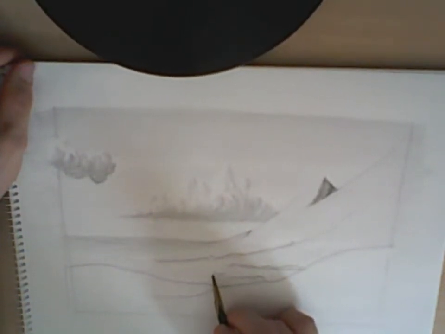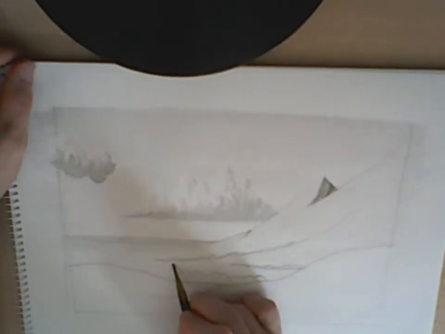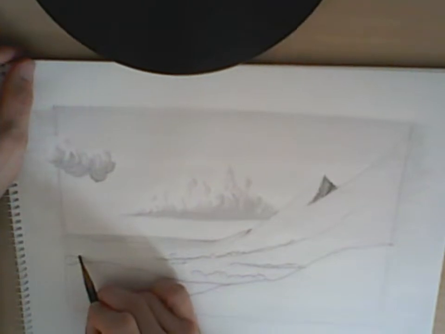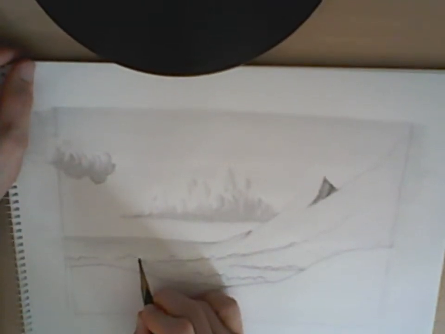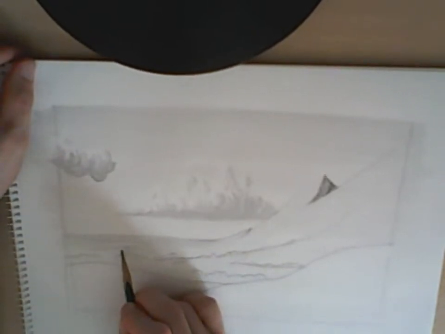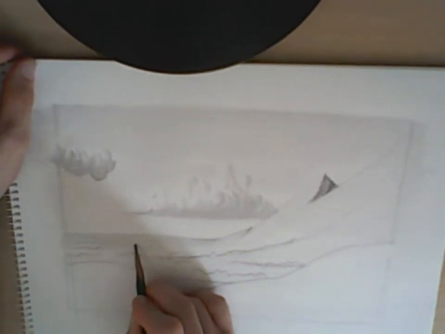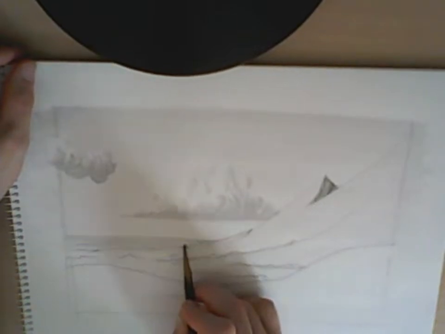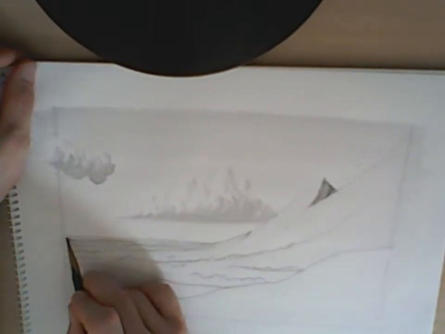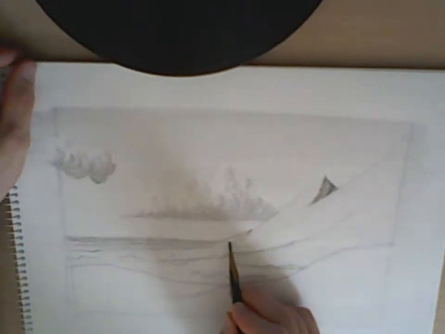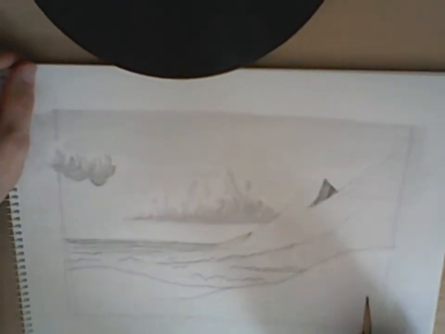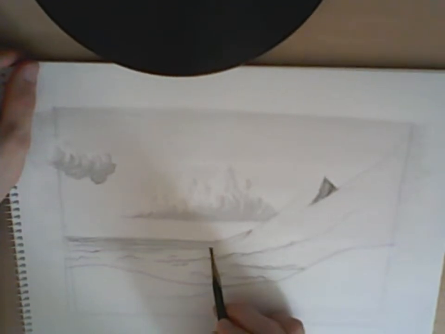Some trees down here, some more down there, some back here. Okay, and then I'll just make a couple of lines in the distance, just so something's going on there as well.